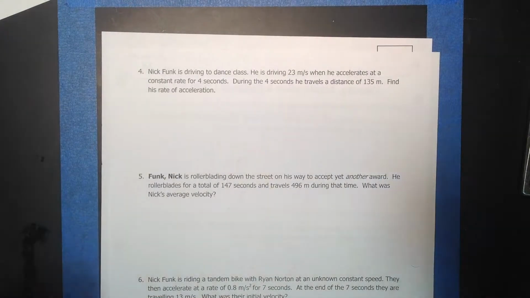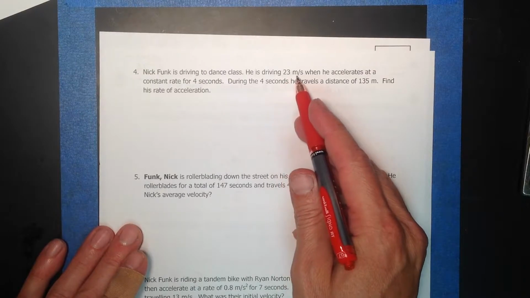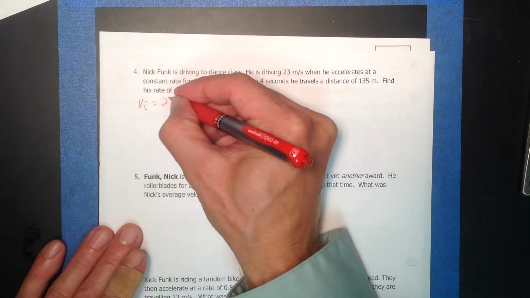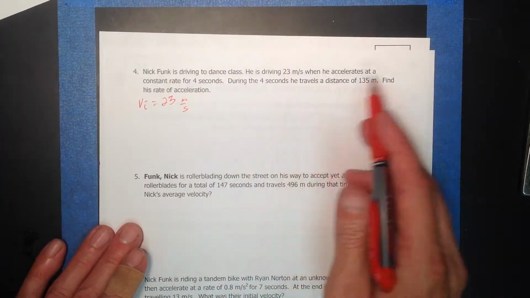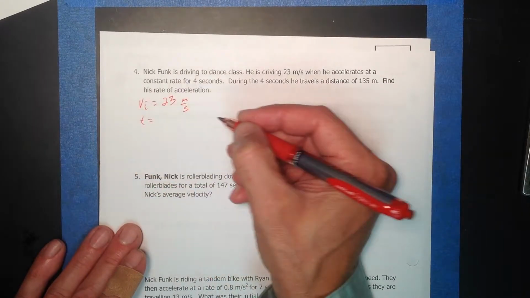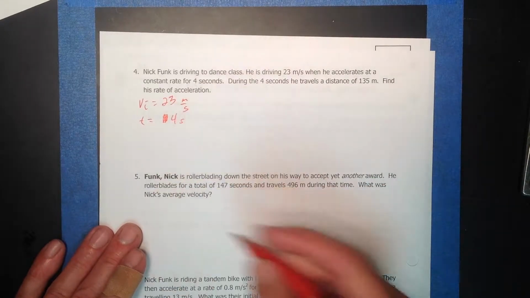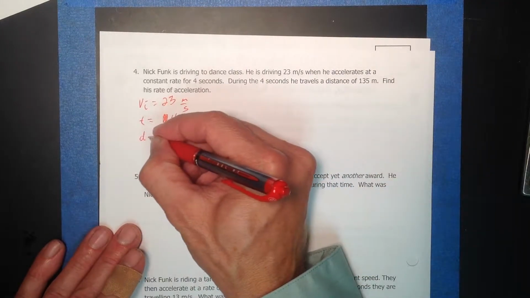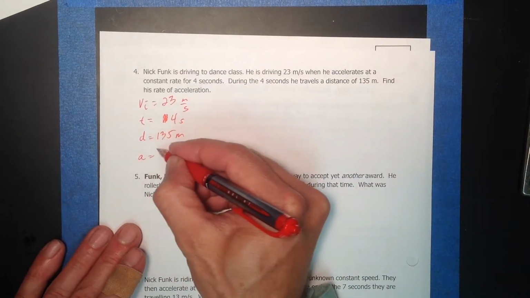So, what we're going to do, what do we know? 23 meters per second, that's his initial velocity here. He accelerates at a constant rate for 4 seconds. So time is, let me write that out, 4 seconds. During the 4 seconds, he travels a distance. So your distance is 135 meters. And find his rate of acceleration. That's what we're trying to find.